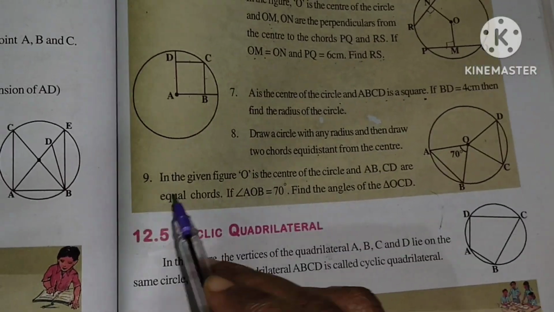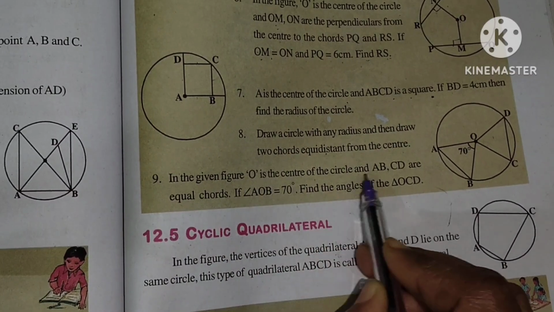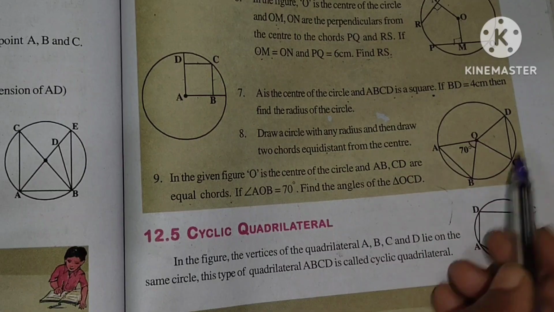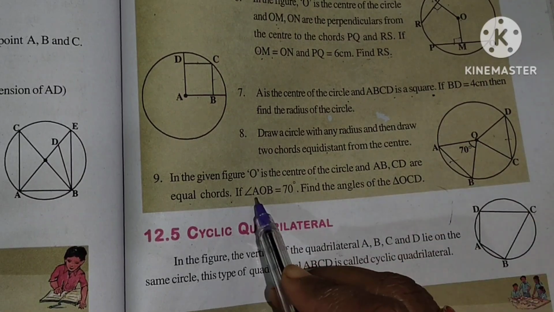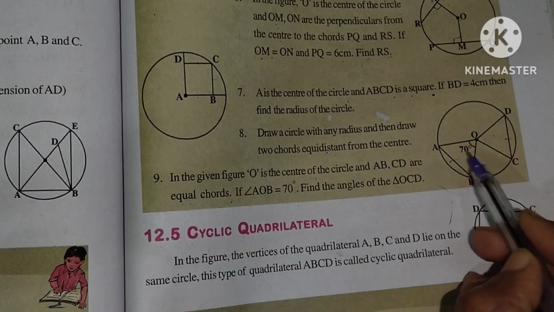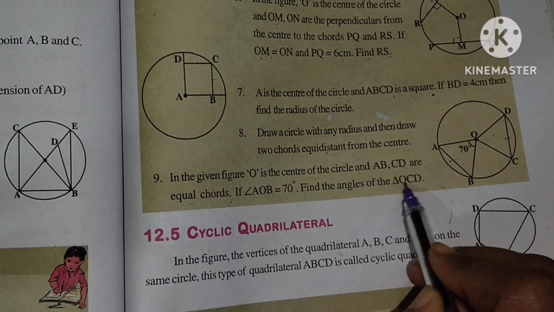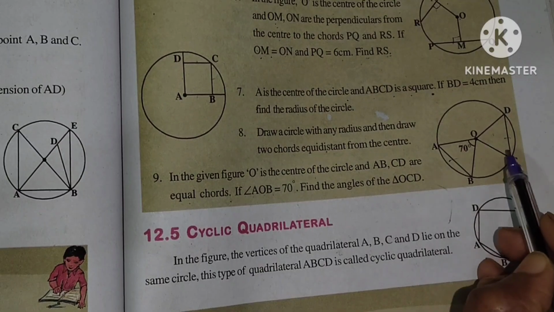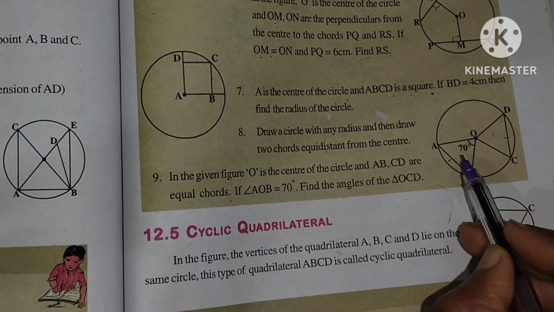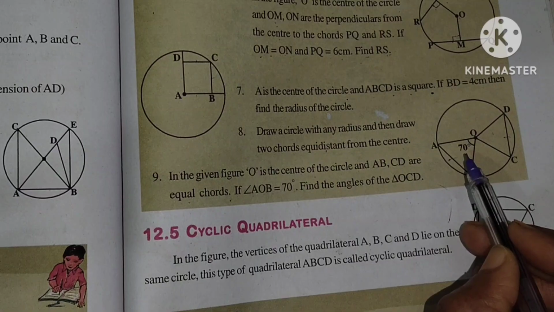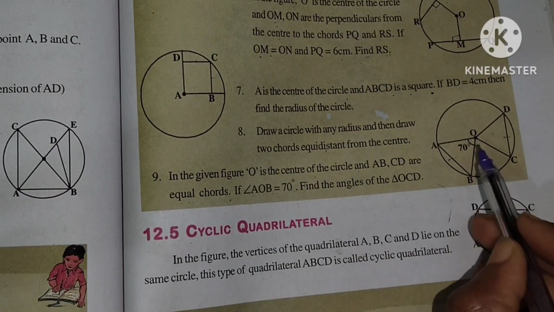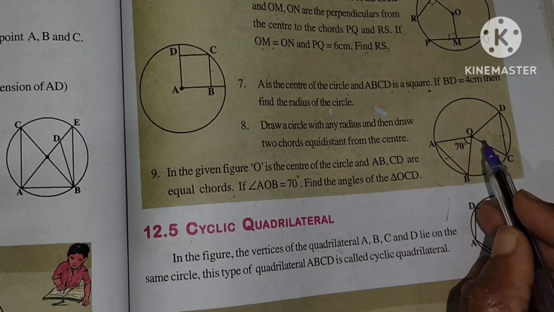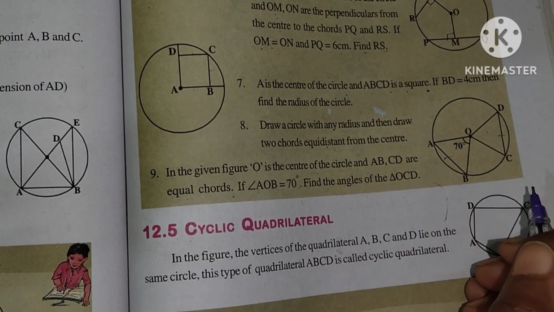Next, ninth question. In the given figure, O is the center of the circle and AB and CD are equal chords. Angle AOB equals 70 degrees. Find the angles of triangle OCD. So here we find these three angles. Equal length chords subtend equal angles at the center. So 70 degrees here means 70 degrees here also. One angle is given, so we find the other two angles.